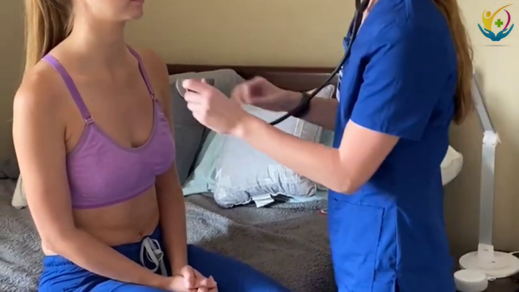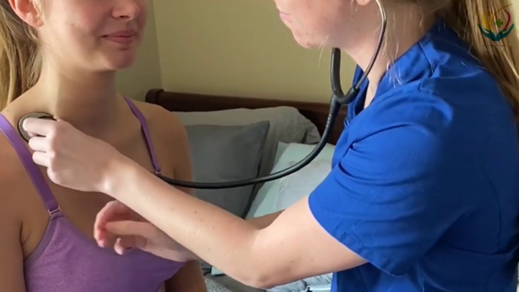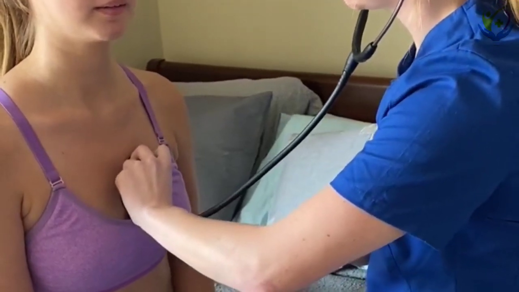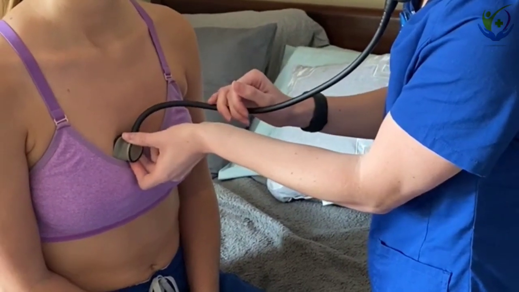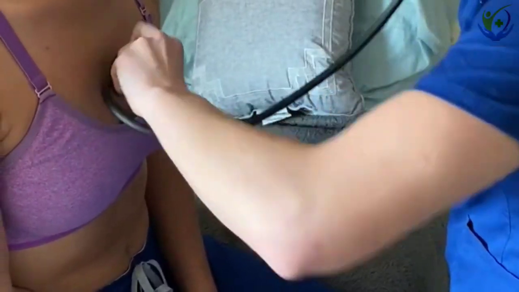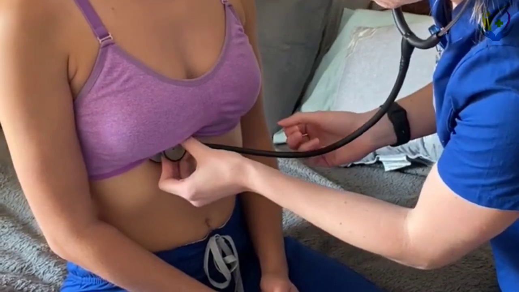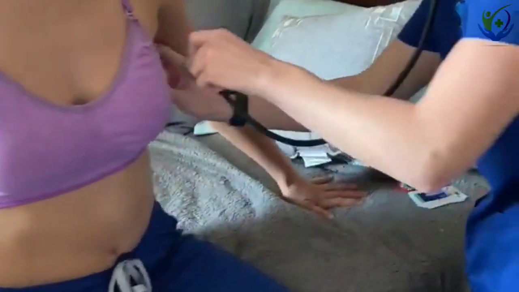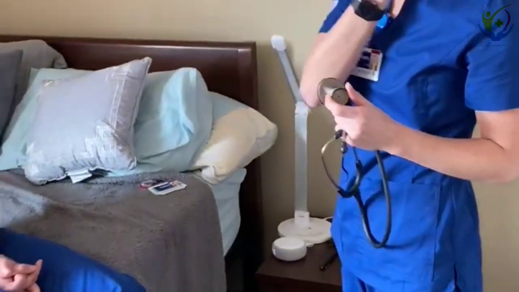So again, just breathe in and out when I set the stethoscope down. And again, all lung sounds were clear in all lung fields.